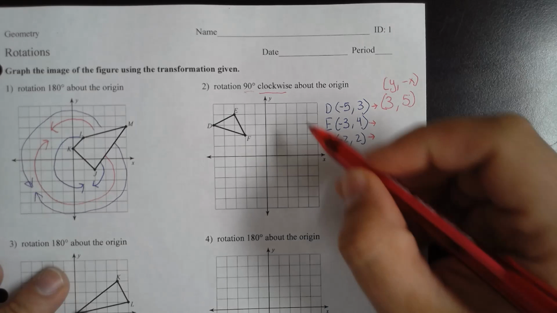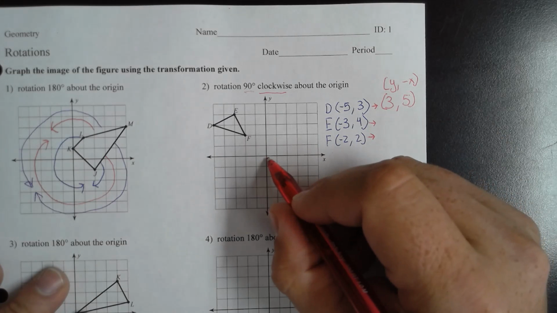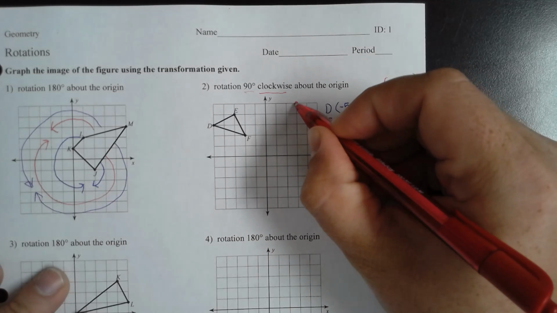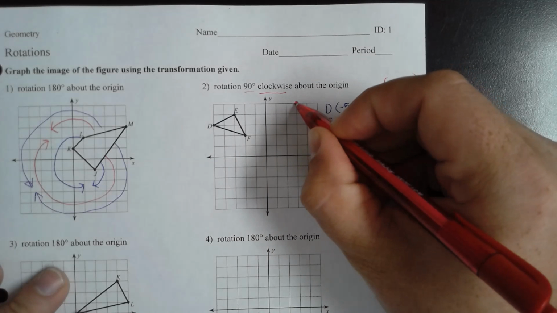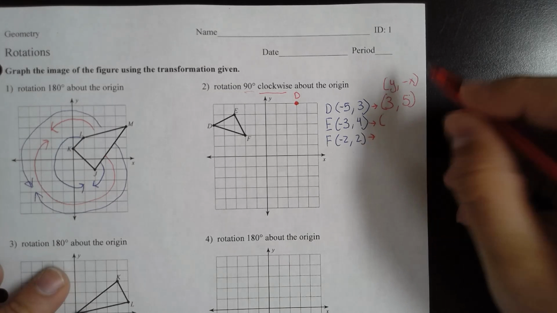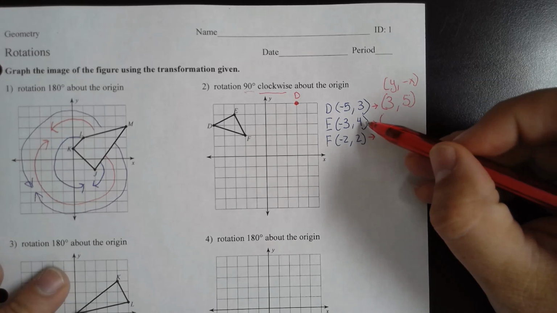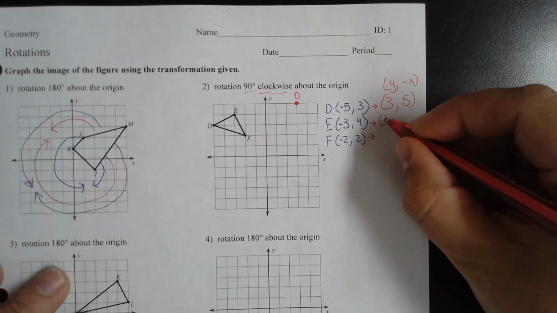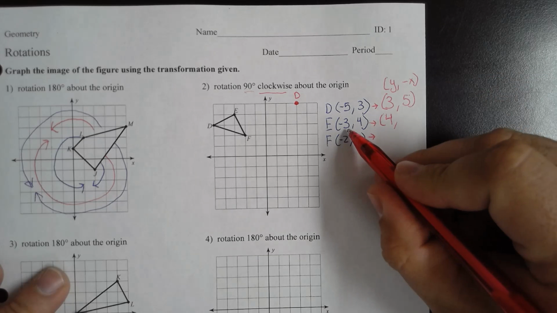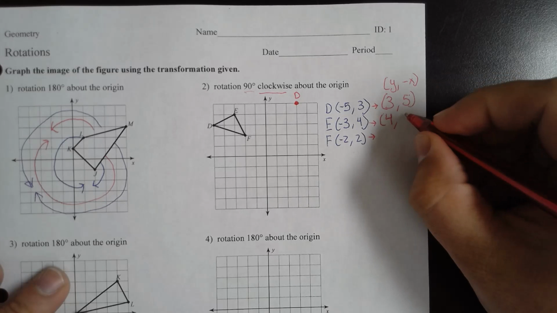Let's go ahead and graph that. We have 3, 5, and there's our new point D. Let's do our second point here. What was our y value of E? 4. And what is the opposite of our x value? Positive 3 now.